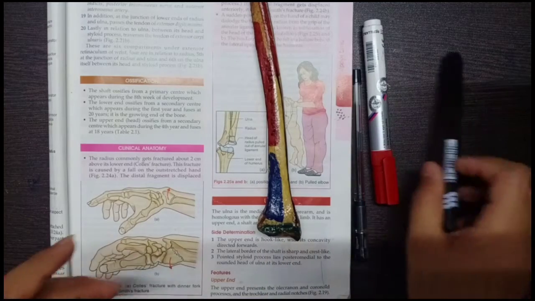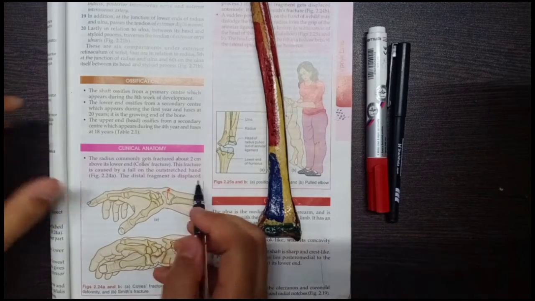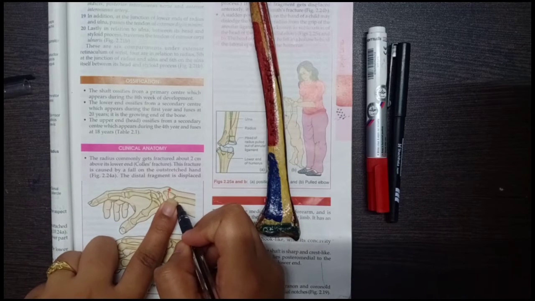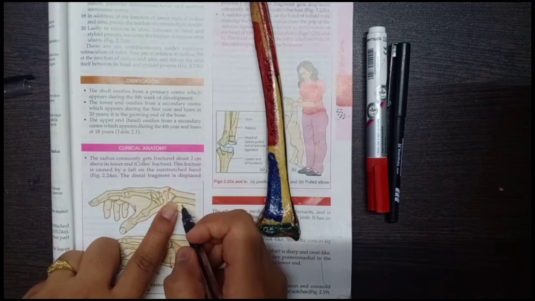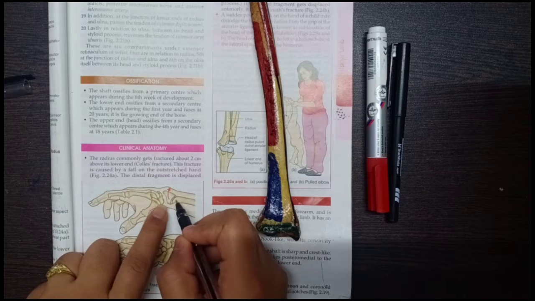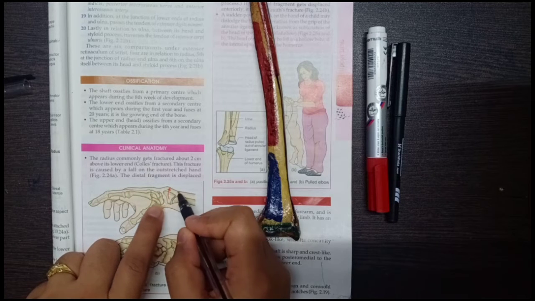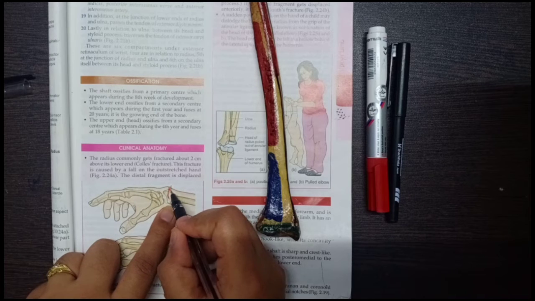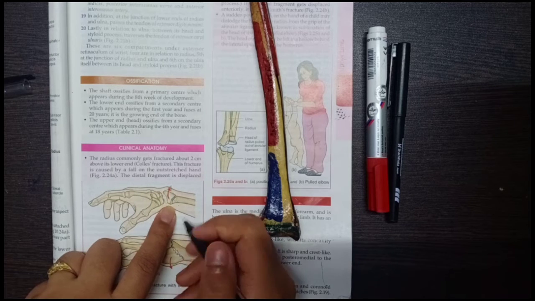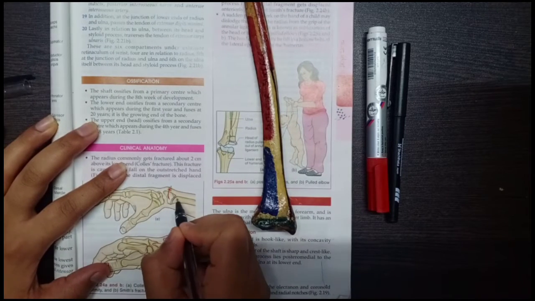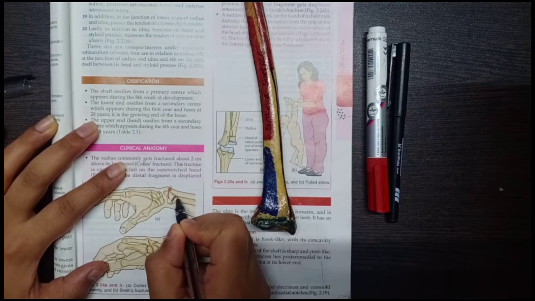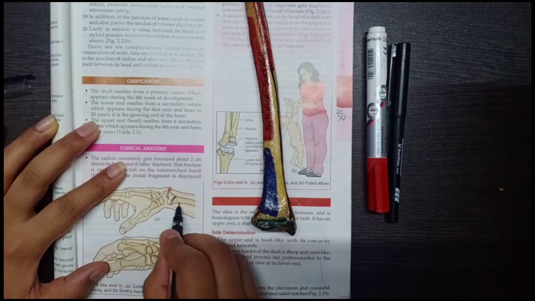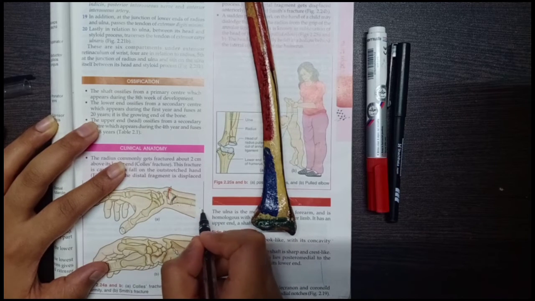This is the fracture you can see here. Here you will have the fracture in the distal end, and what happens is the broken part of the radius, that is the distal fragment which is being separated because of the fracture, will be moving upwards and backwards. So this part which is being fractured and moved away from the radius bone would be moving upwards and backwards. So this is your Colles fracture.